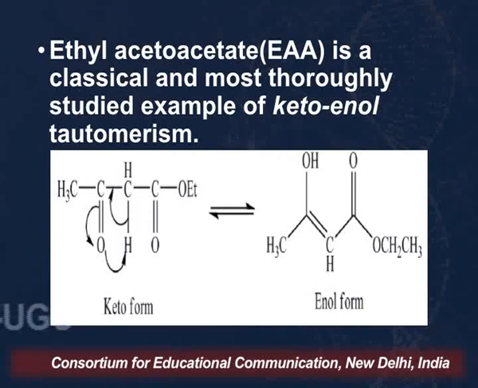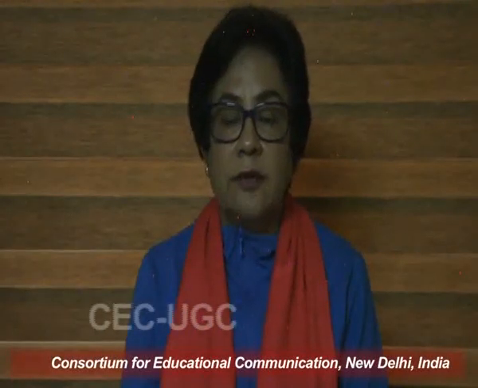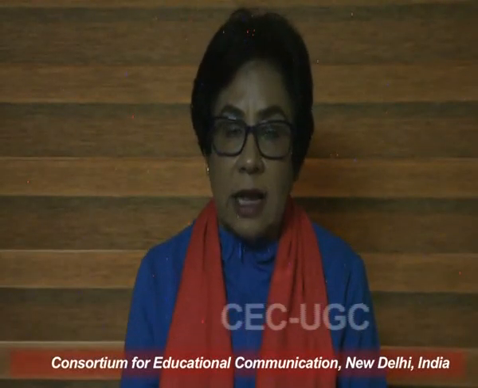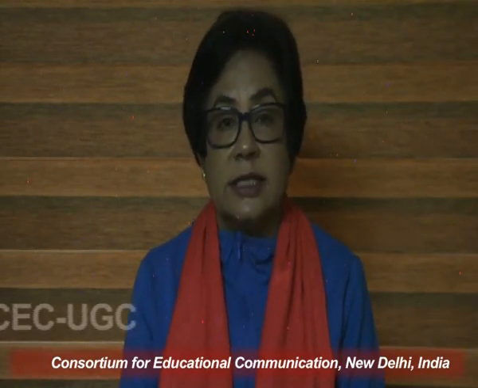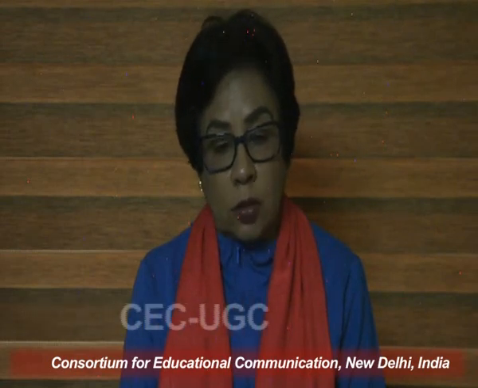So here you can see there is a dynamic equilibrium between the keto and the enol form of ethyl acetoacetate. The reason that we take this as a classical example is that it was one of the most extensively studied molecules.